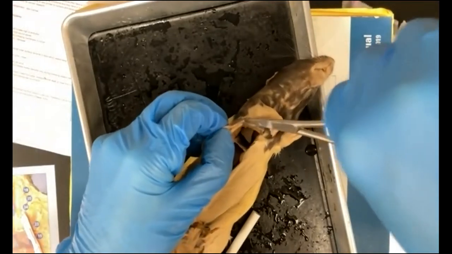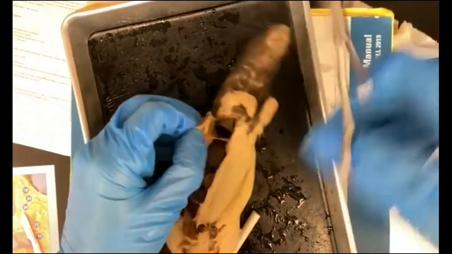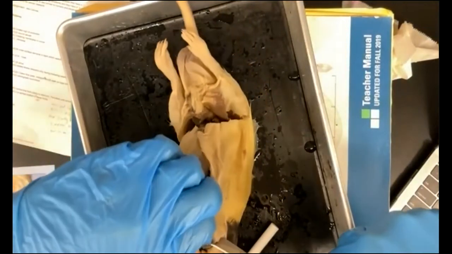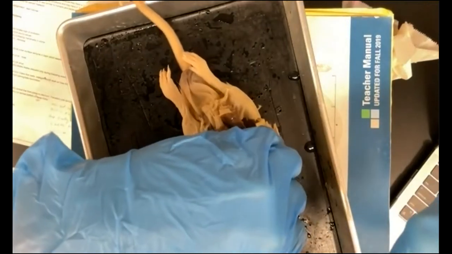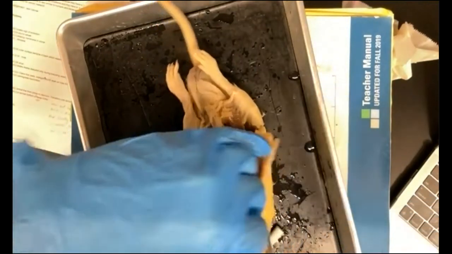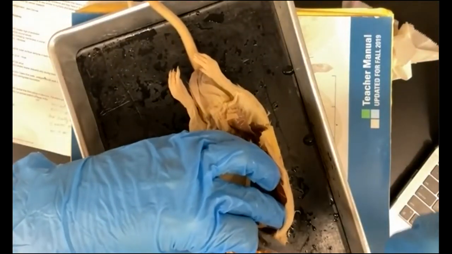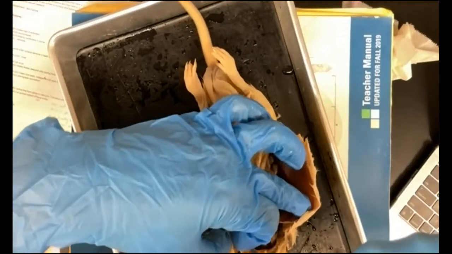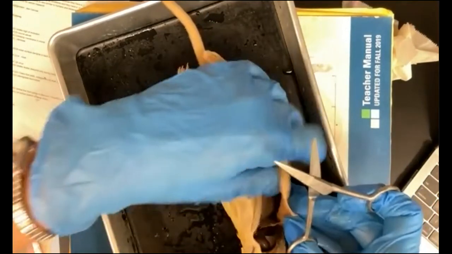Again, always pulling away so that you're not cutting into any organs up here. And again, across to the other side. We have to cut through some mesentery here.